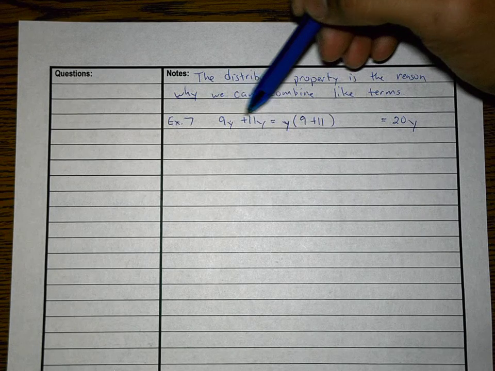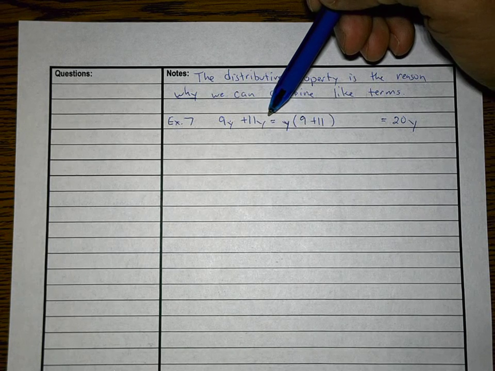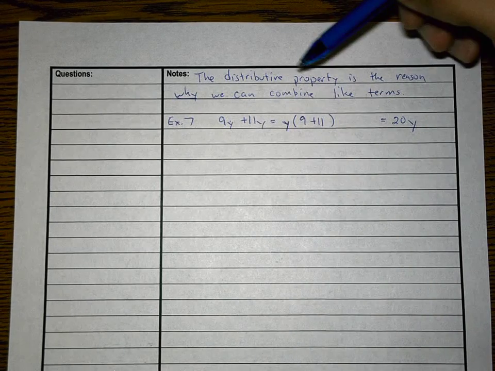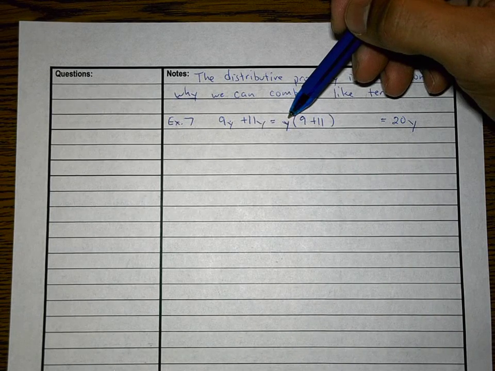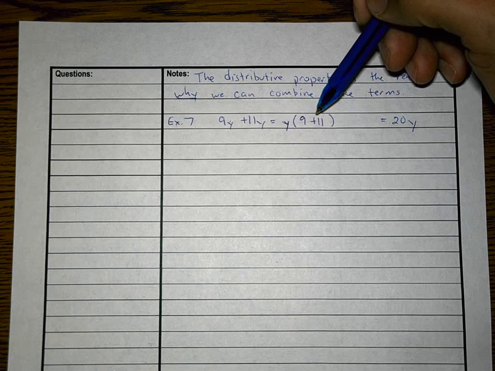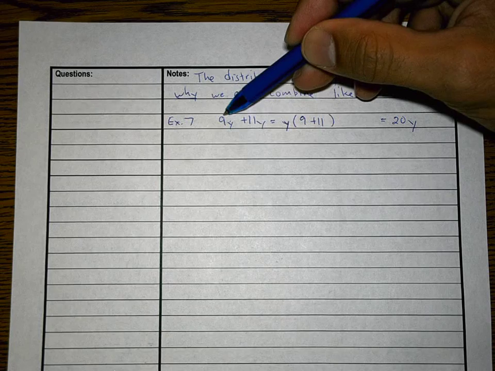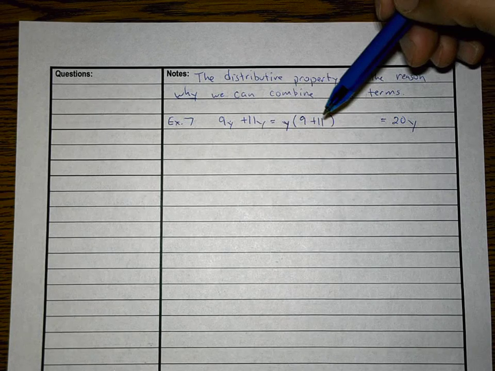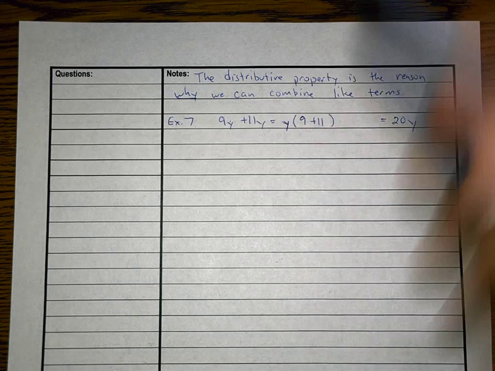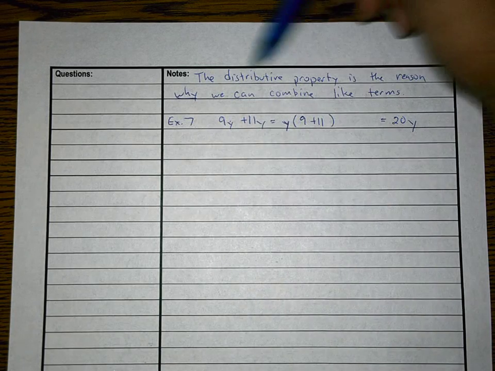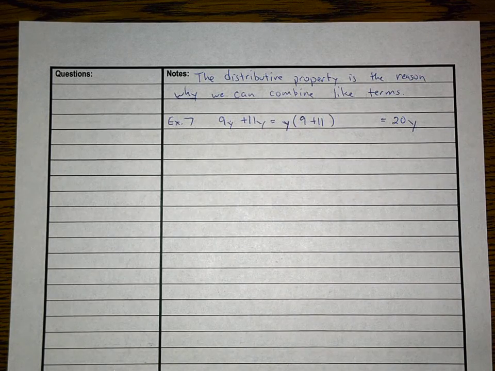9y plus 11y is the same thing as y parenthesis 9 plus 11. If you're not sure about that, distribute and you would get 9y and you would get 11y. It works. And the whole reason we can do that is because of the distributive property. The distributive property is the reason why we can combine like terms.